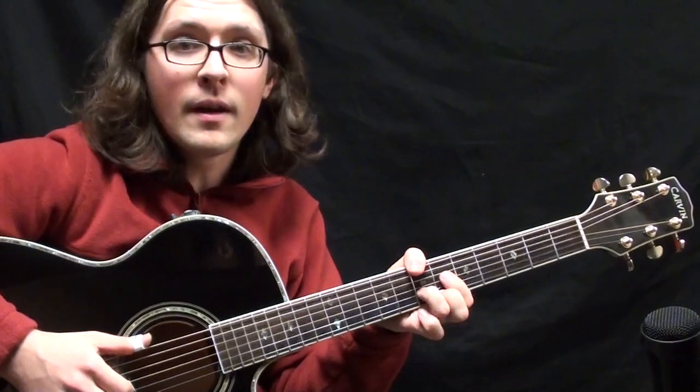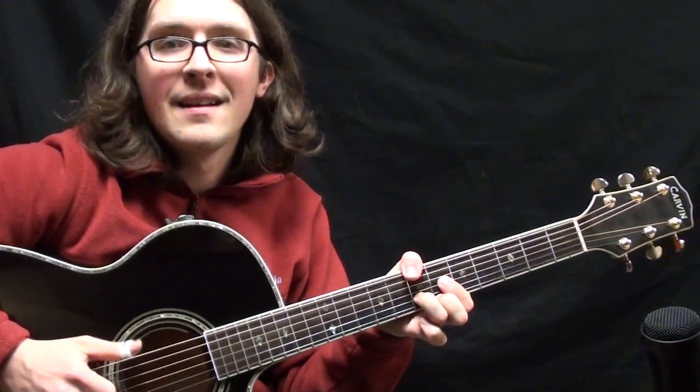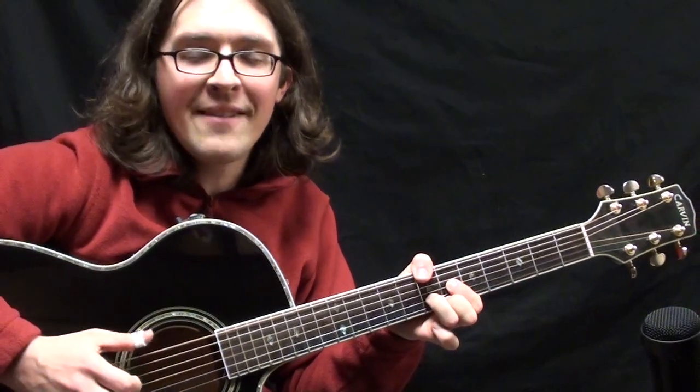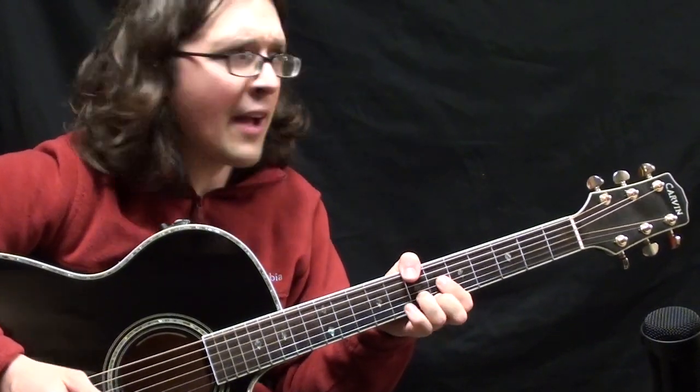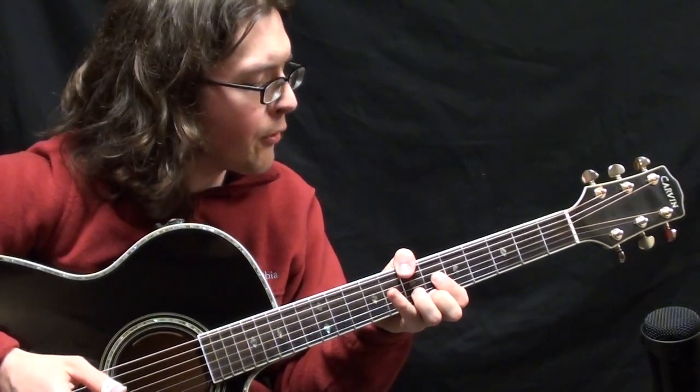Now I get to this chord. I just kind of took that G and moved it down a half step. Now that's a little bit creepy. But that chord, actually, I've used that a bunch in other things.